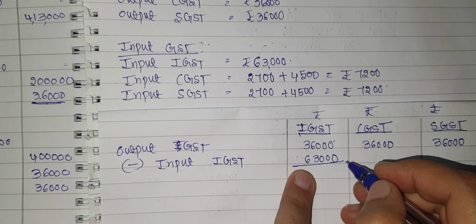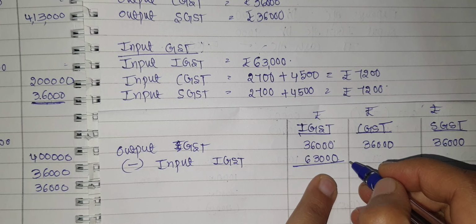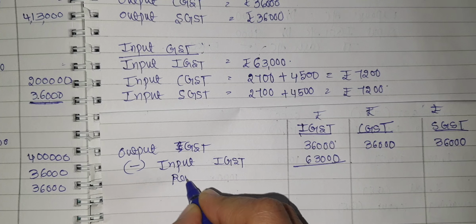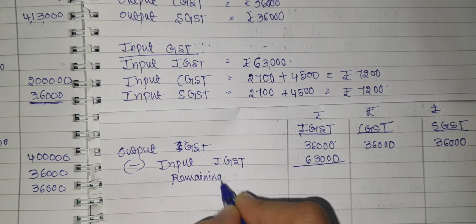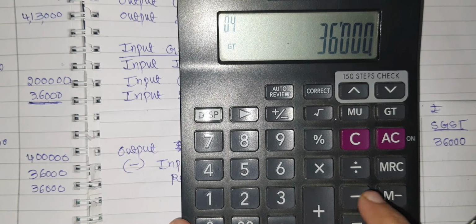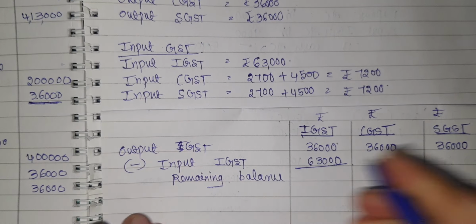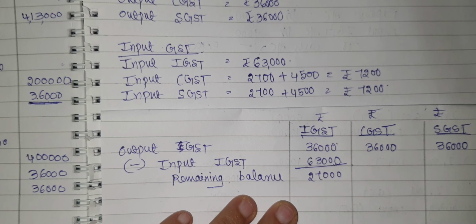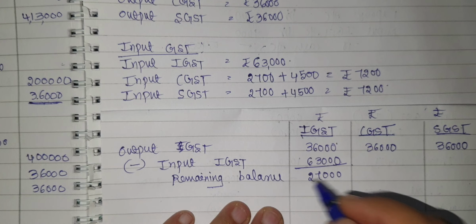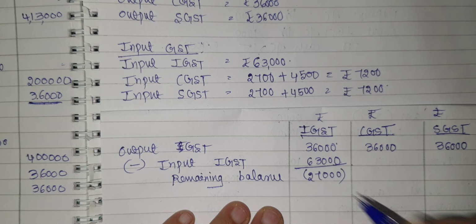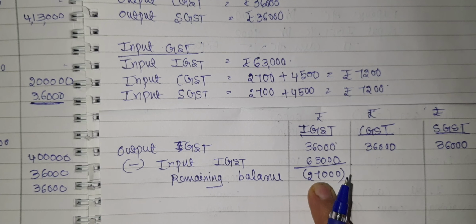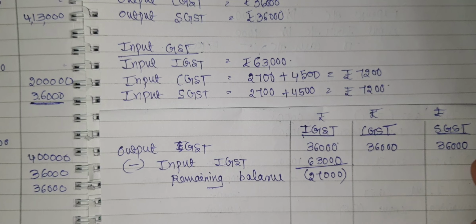So the remaining input IGST balance is 63,000 minus 36,000, that is equal to rupees 27,000. Now the remaining input IGST of rupees 27,000 can be used to set off against CGST and SGST.